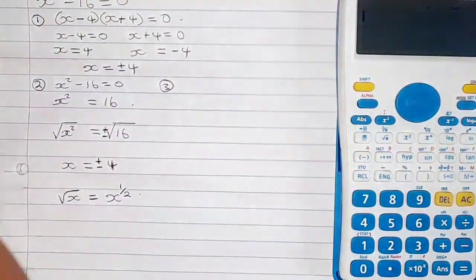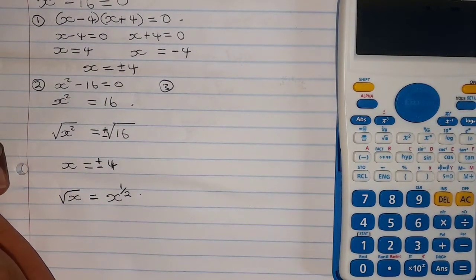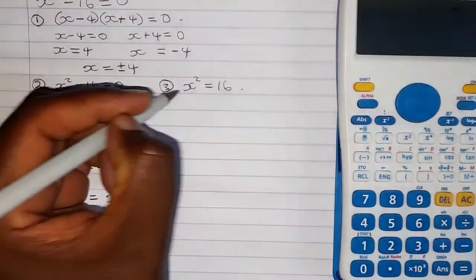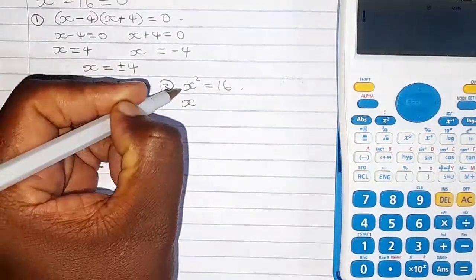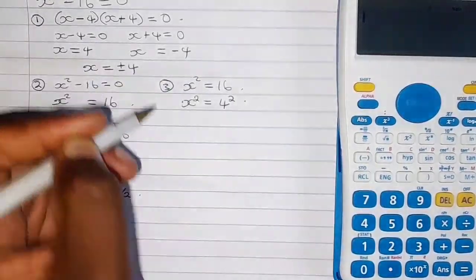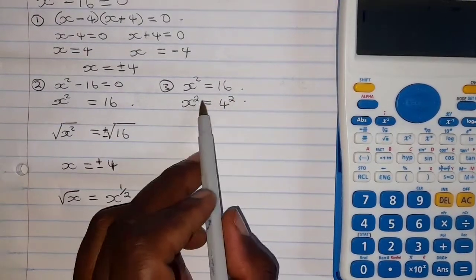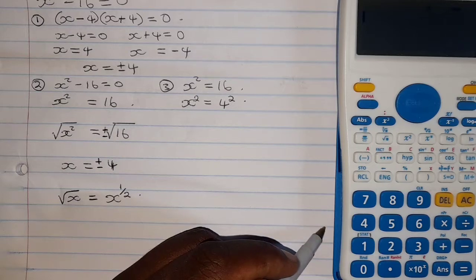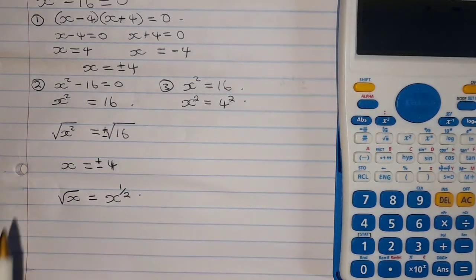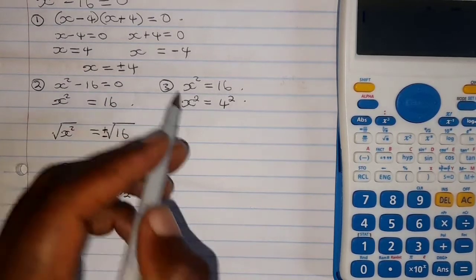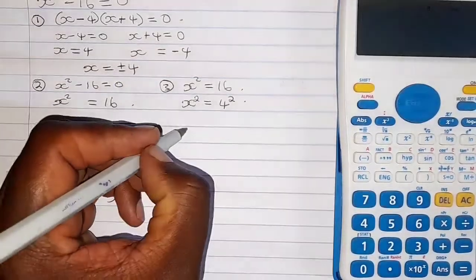The third method, I should write it here. The third method, we have x squared is equal to 16. Let's rewrite this 16 as an exponent. We are going to have x squared is equal to 4 squared. And to get rid of this squared, we need to multiply it with its reciprocal. Remember, when we talk about the reciprocal, we talk about two numbers, a pair, which if you multiply, they give 1. So the reciprocal of 2 is 1 over 2.